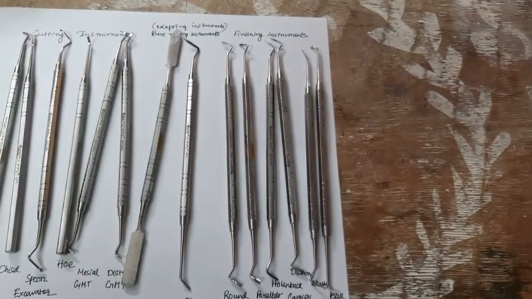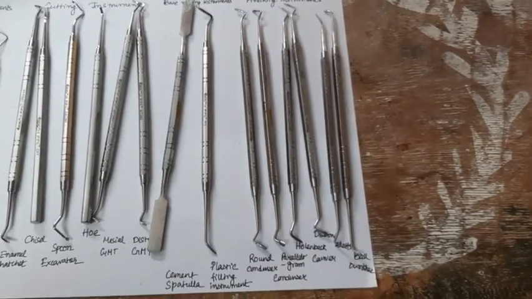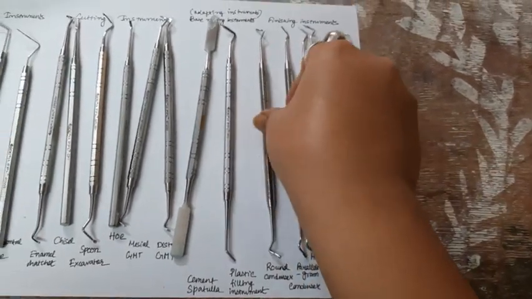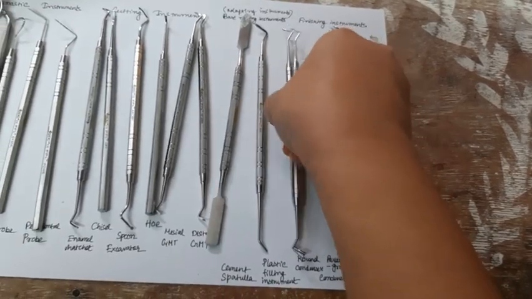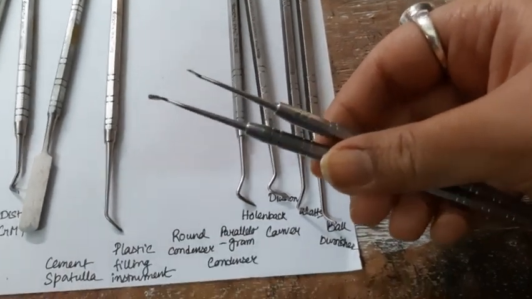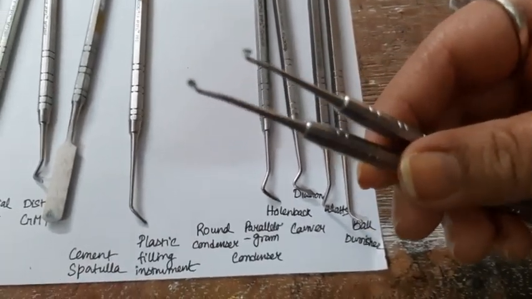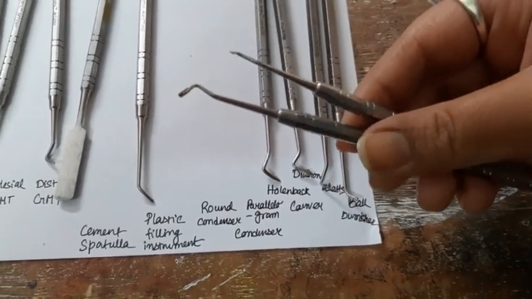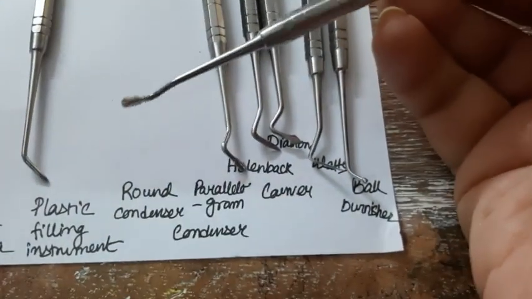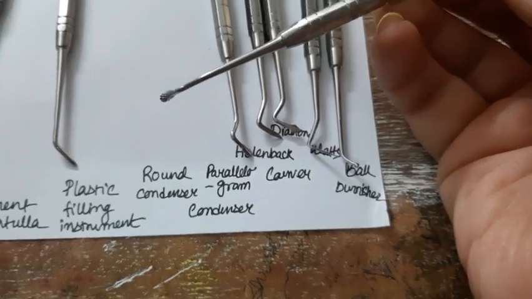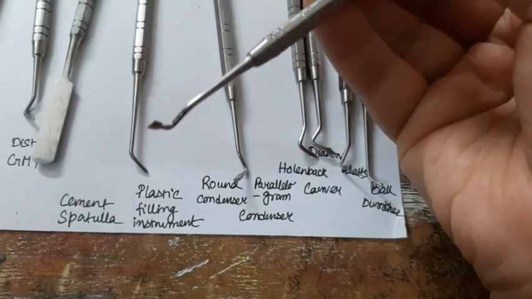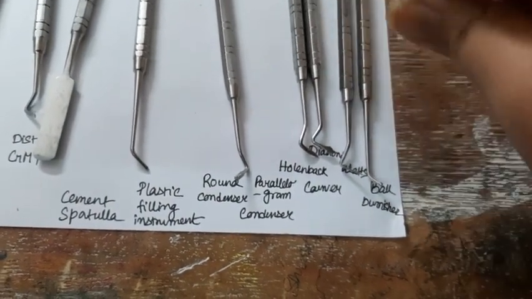Now let's come to the finishing and polishing instruments. Under that we have the condensers, carvers and the burnishers. These are the two condensers. One is a round condenser, one is the parallelogram condenser. What is the difference between the round and the parallelogram? The shape. As you can see here, it has a round shape at the edge. Let me show you. This is a round edge, this is a round condenser. And this one is a parallelogram condenser, as you can see, a parallelogram right here.